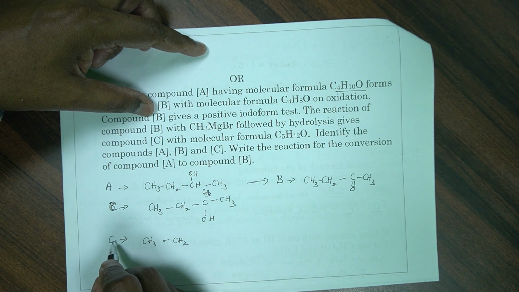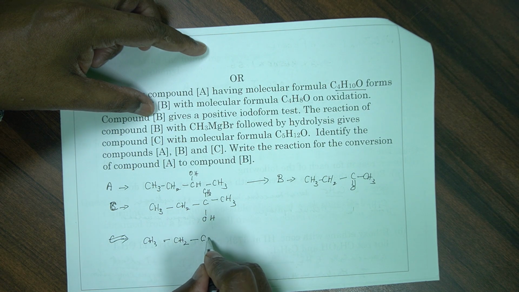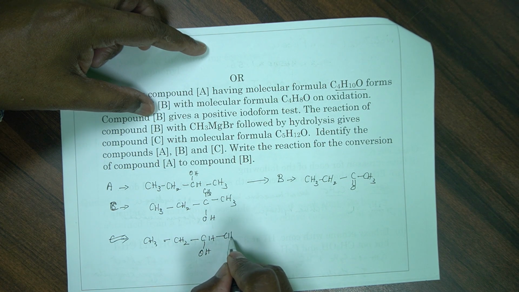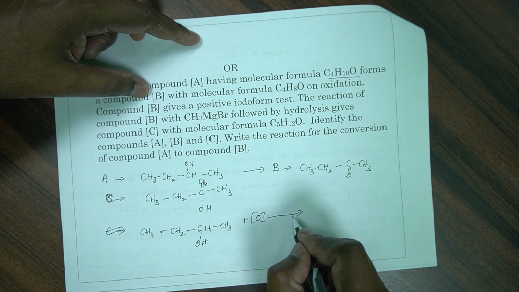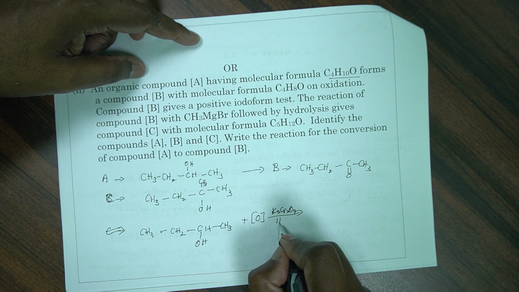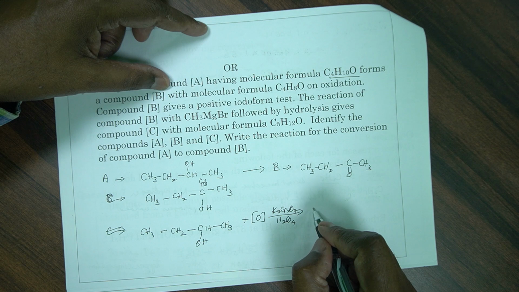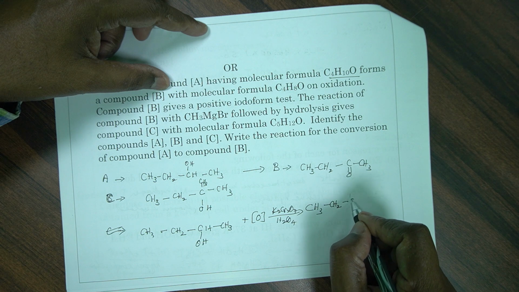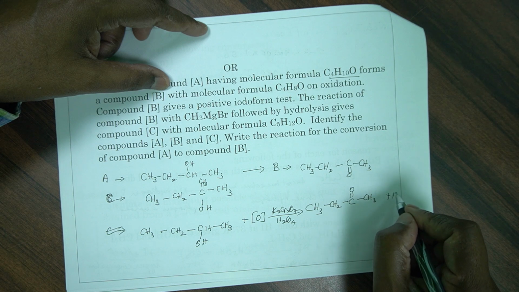And then let us see how the reaction takes place. CH3CH2CHOHCH3. This is compound A. On oxidation, so what is the oxidation? The oxidizing agent is K2Cr2O7, acidified potassium dichromate, and H2SO4 can be there, forms a compound B on oxidation. So what will be there? CH3CH2C=O CH3 plus H2O.